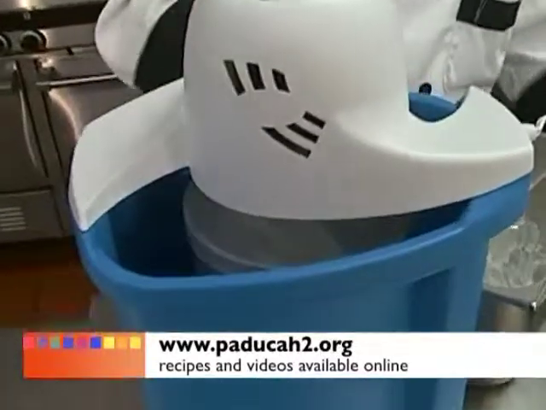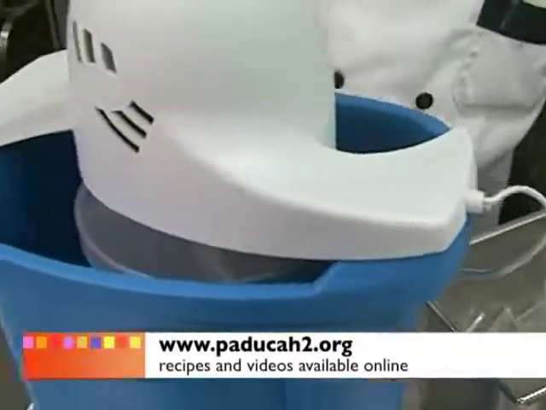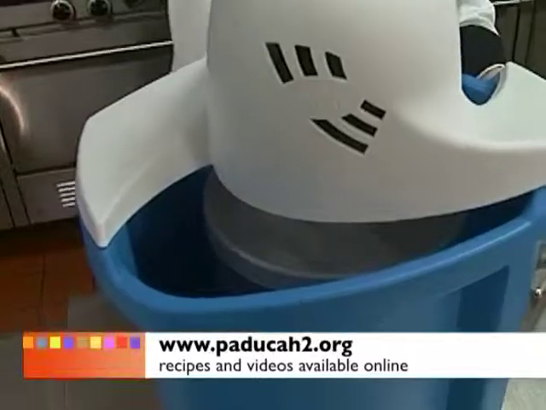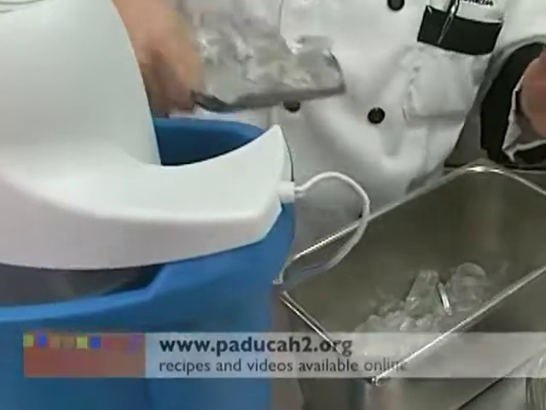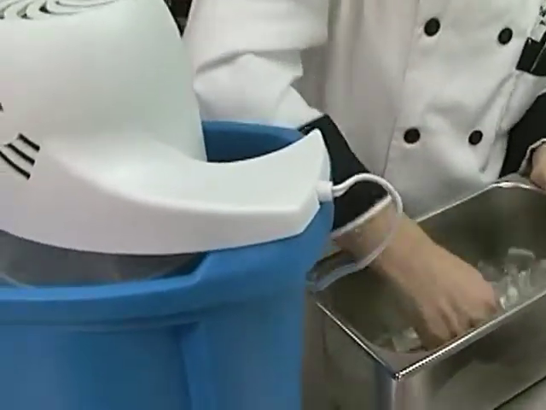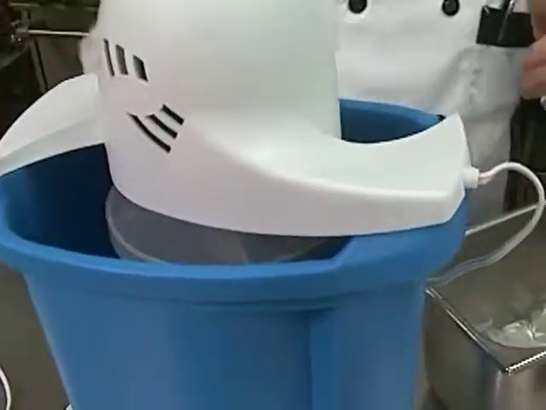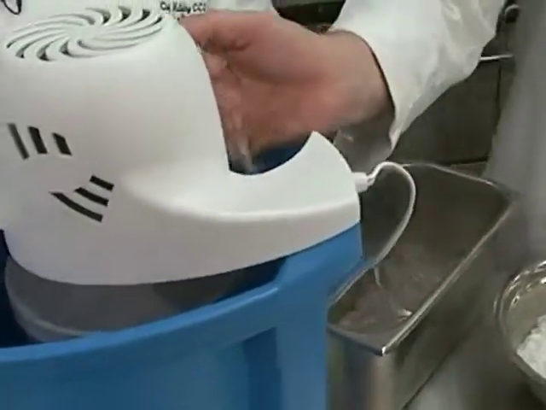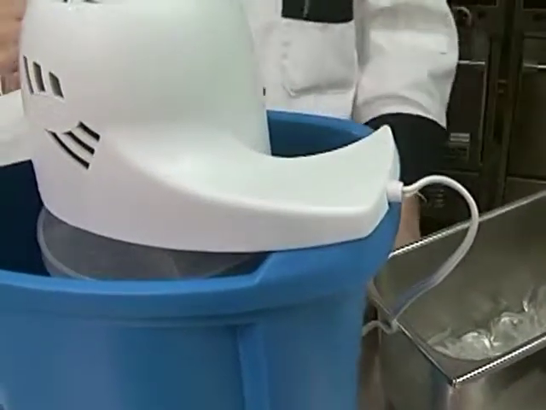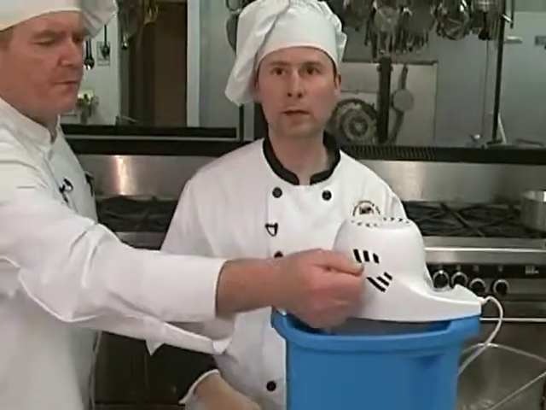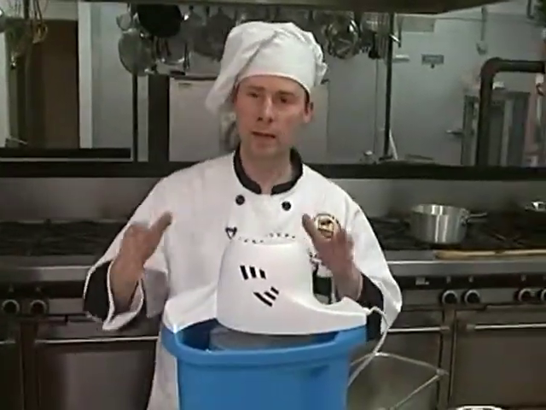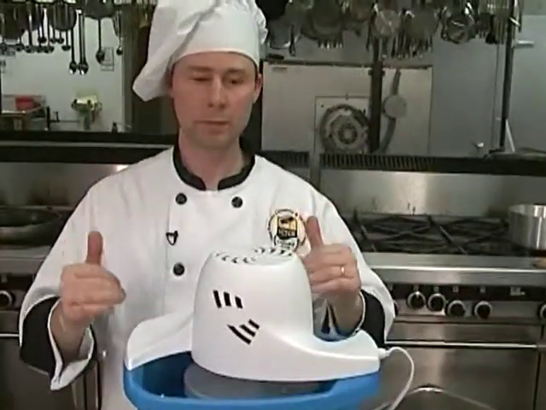All right. And you want to have enough ice to just be a bit higher than the product itself. So if the product is halfway up the can, you want to add enough ice that the ice is a little bit higher than halfway up the can. So you don't need to fill it all the way to the top. All right? As the ice actually starts to melt, you're going to add more ice to supplement. Okay?